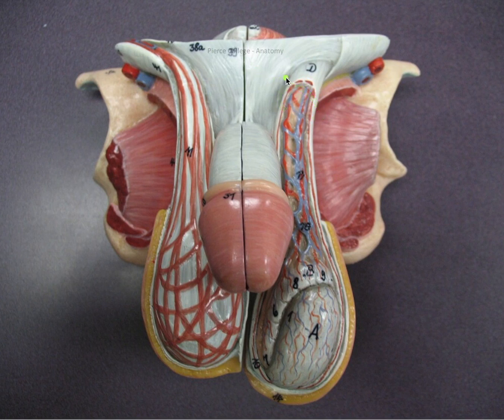So here you can see the superficial inguinal ring, and you can see the glans of the penis here. And there is fibrous connective tissue covering the erectile parts, so we can't see those on this model.